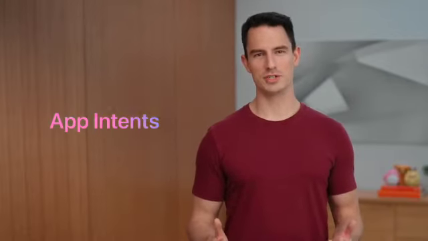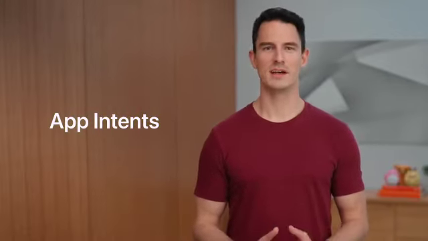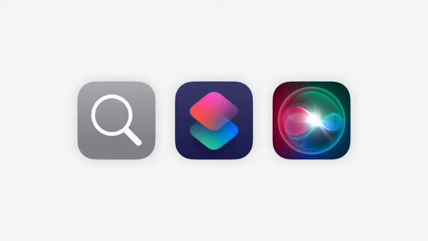It's never been easier to surface your content in so many places across the system. We're excited about all the ways you can use interactivity and animated transitions to enhance your widgets. Now, App Intents are about more than just interactivity in widgets. They elevate your app's functionality across the system in Spotlight, Shortcuts, and Siri.